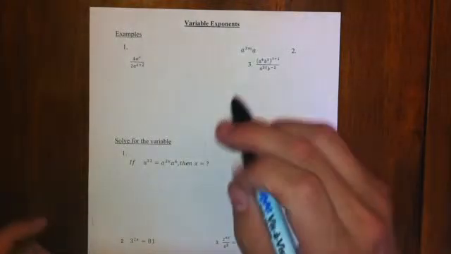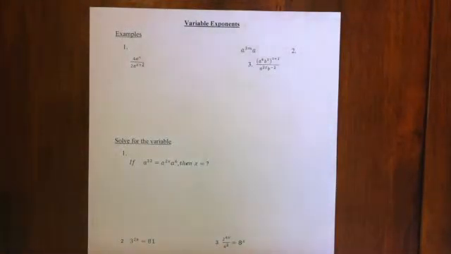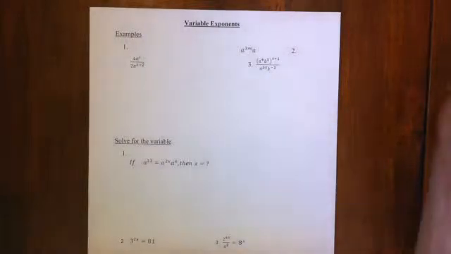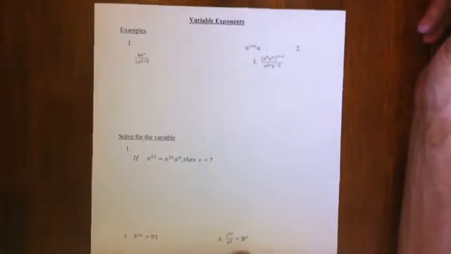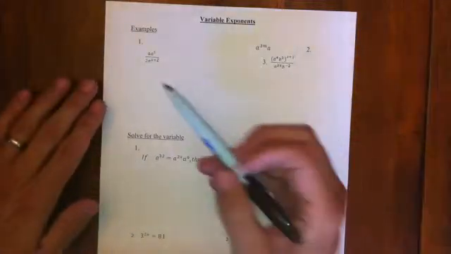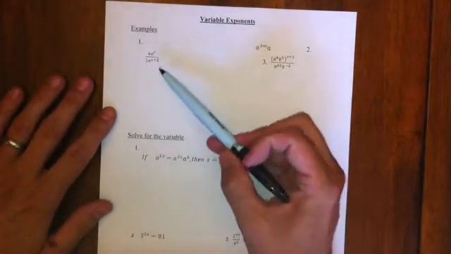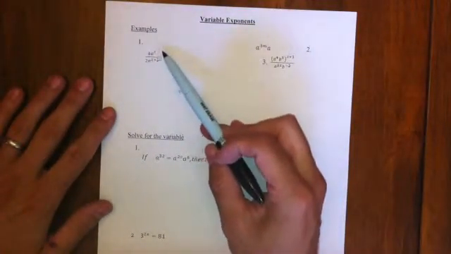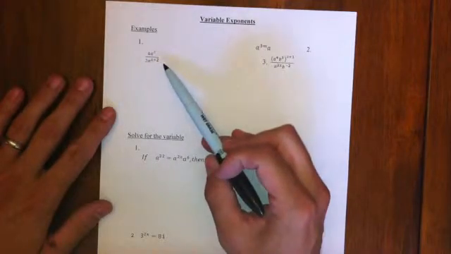So we're going to talk about variable exponents now. When you solve anything that involves variable exponents, the biggest thing is you just have to literally follow the rules of exponents. So for instance, if we take a look at this first one right here, it says 4a to the x over 2a to the x plus 2.